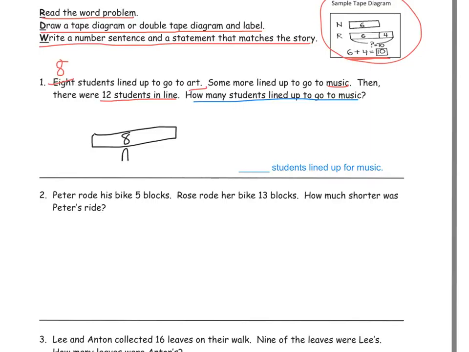that lined up for art. Some more came. We don't know how many more. But more of them came, and all of a sudden, we had 12. So what we're looking for is that missing, that question mark. How many lined up for music?